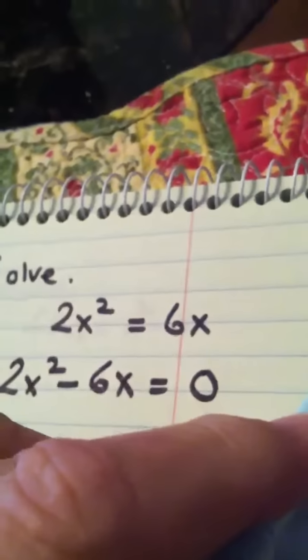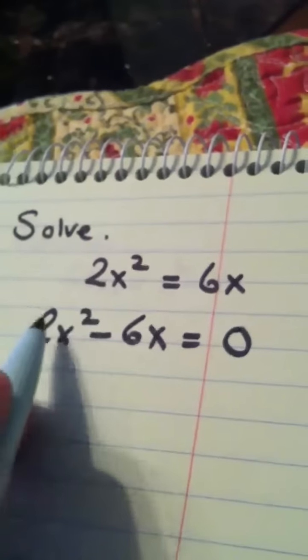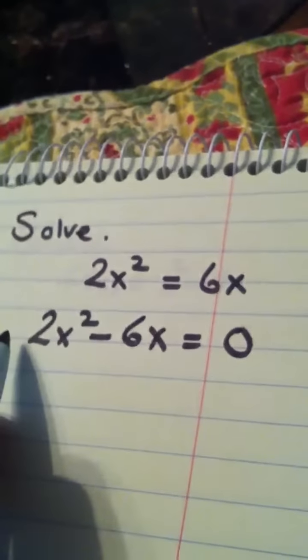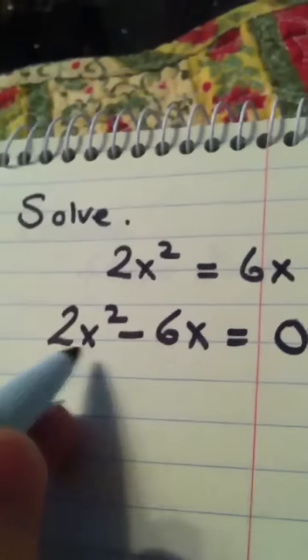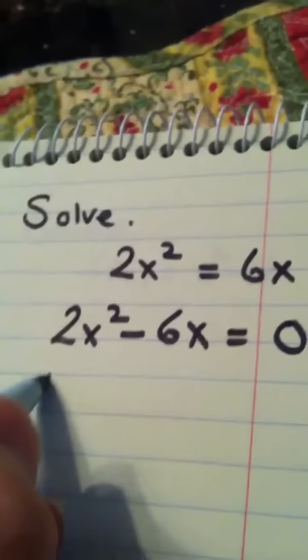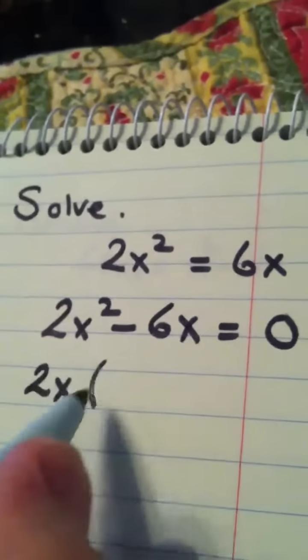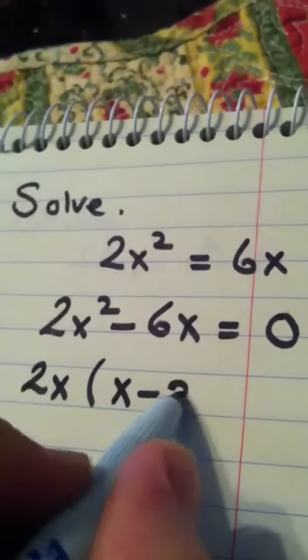So that's what the z means. Set it equal to 0, which is really standard form. Descending power order, leading coefficients positive. Next thing we do is factor. Well, here, the greatest common factor is 2x. In parens, I would be left with x minus 3.